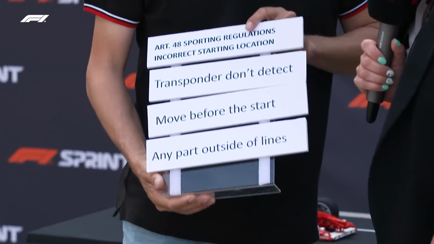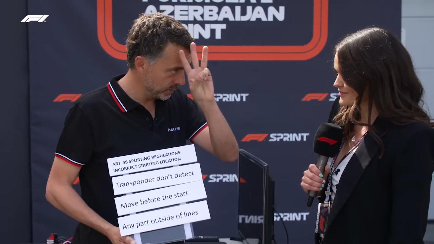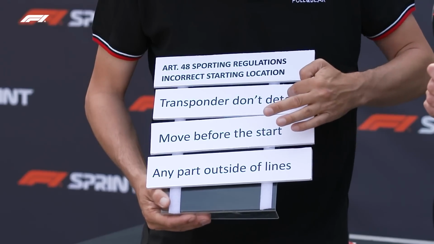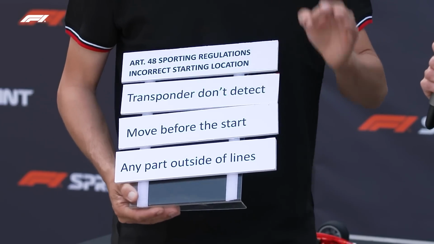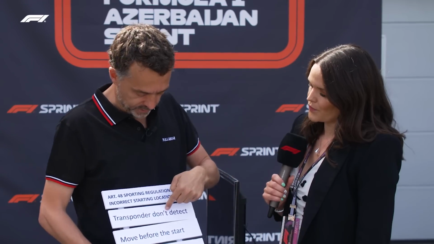Okay, we do have the regulations. Article 48 of the sporting regulations states very clearly that there are three conditions, and if you are in one of these situations, you are in an incorrect position on the grid. Then there are three different penalties to apply: 5 or 10 seconds, or even a drive-through in the pit lane, depending on how harsh it's going to be, or how much advantage you take from being in an incorrect position. If you are 1 meter ahead, obviously it's not the same as if you are 5 centimeters ahead of the position.